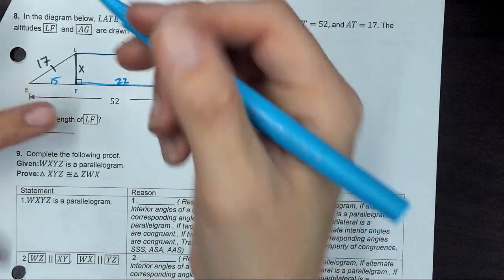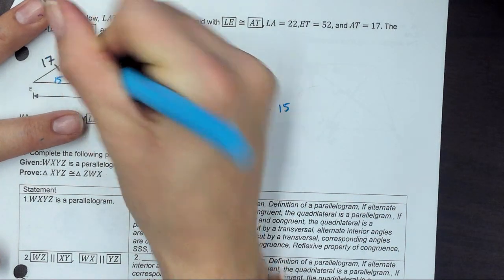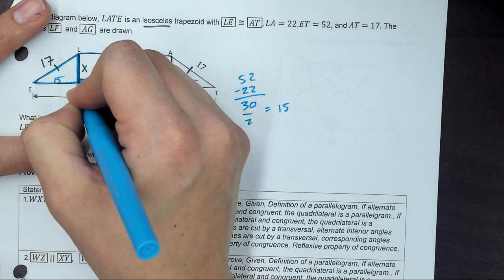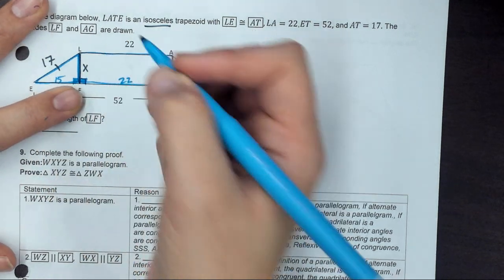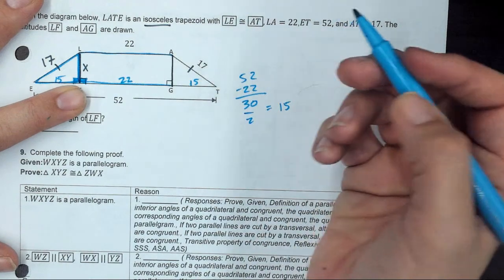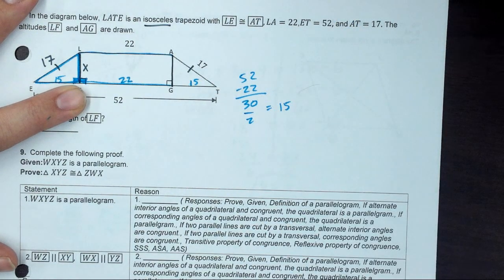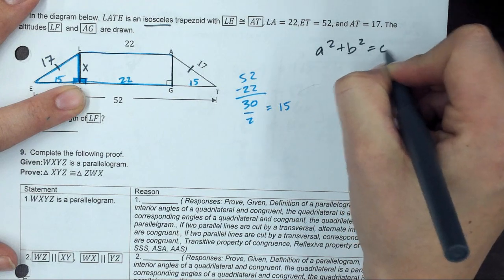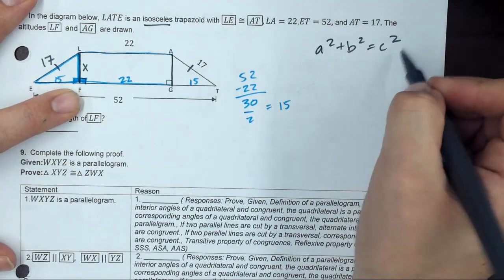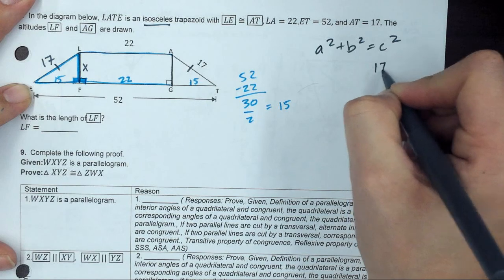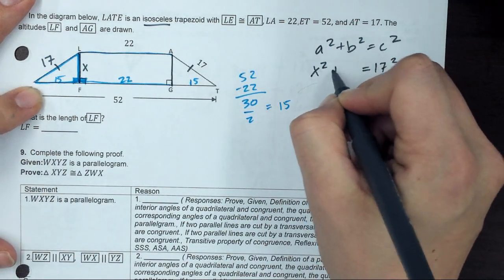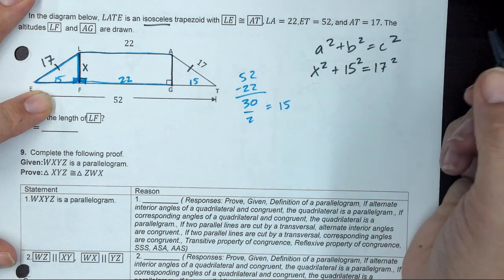I want LF, that is my goal. I have a triangle here. It's a right triangle. This is 90 over on this side, it'd be 90 here. It's a right triangle, and you're given two sides. You've got to use the Pythagorean theorem, and you're good to go. Pythagorean theorem: a squared plus b squared equals c squared. C is always the hypotenuse, which would be the 17. My x could be my a or my b, so I'm going to do x squared plus 15 squared, and we solve for x.